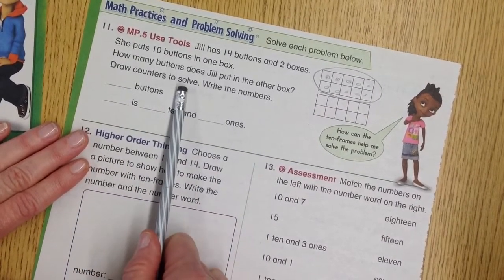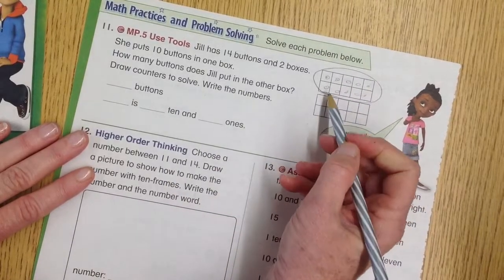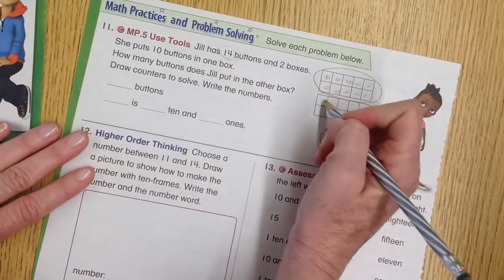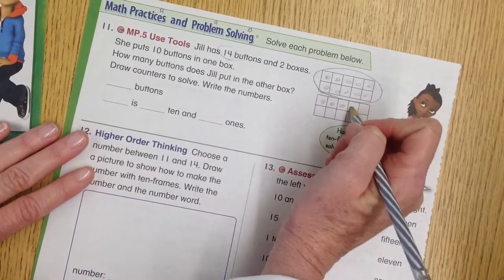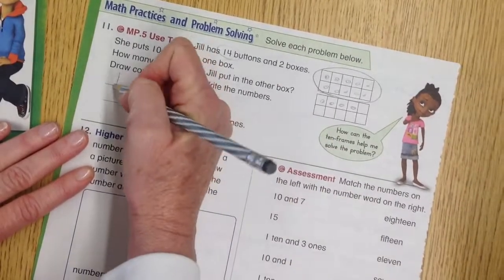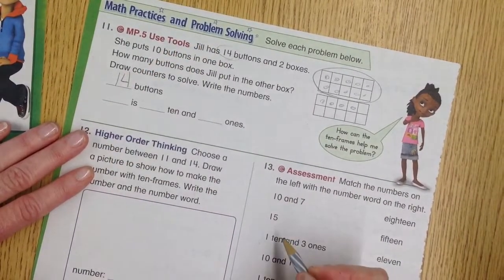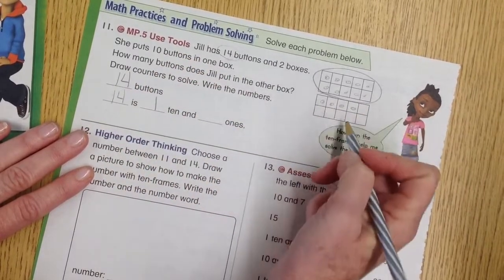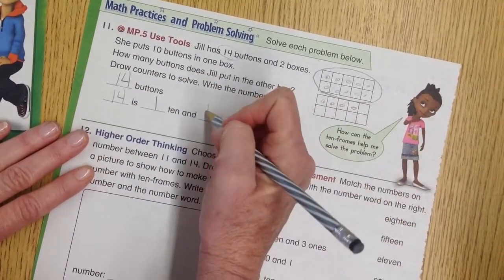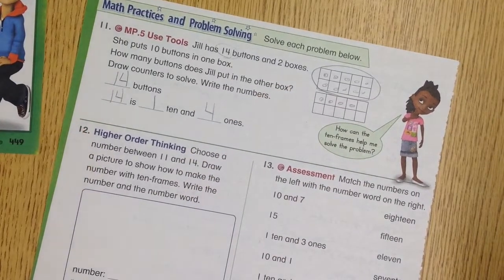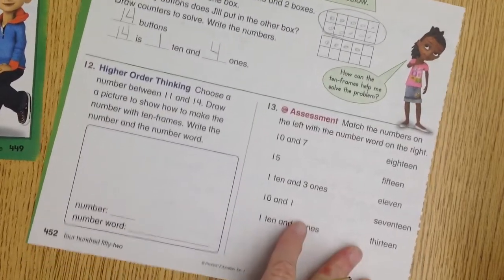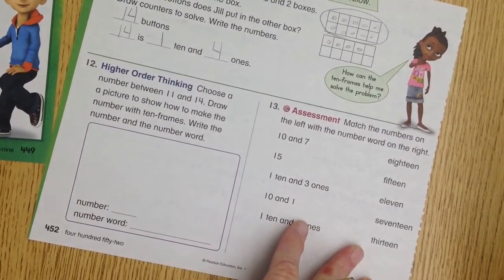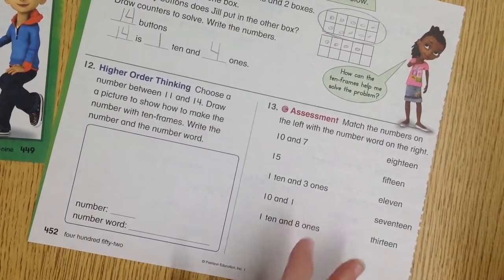Draw counters to solve. So here we have 10 and we need 14. 11, 12, 13, 14. So she has 14 buttons. So 14 is 1 ten and 1, 2, 3, 4 ones. All right, number 12 is one of those that's going to depend on whatever number you choose. So please do number 12 and then show an adult.